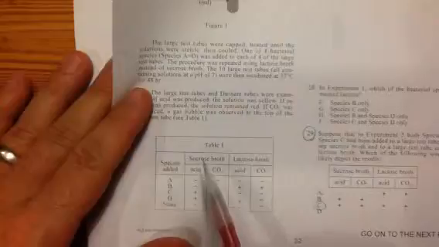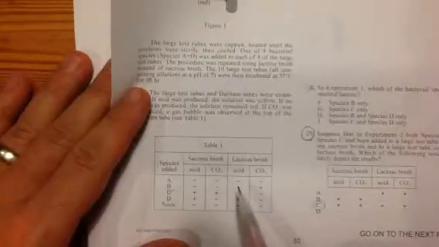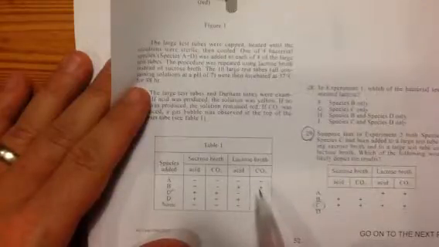So going back to table 1, we need a negative and a negative for sucrose, so that rules out C and D, but then I need to be positive for acid and CO2. So the only one that is negative for acid and CO2 in sucrose, but then positive for acid and CO2 in lactose is going to be B. Okay, so we're dealing with G as our best answer there, species B.